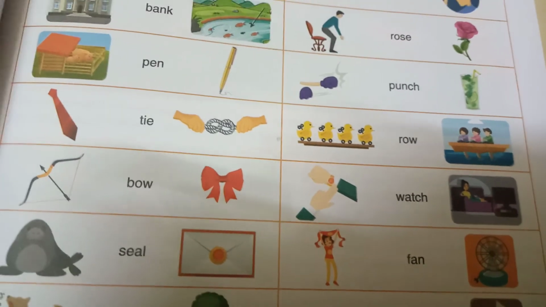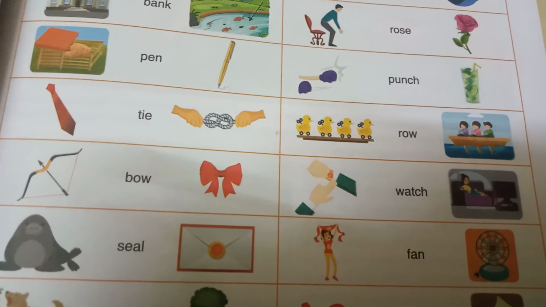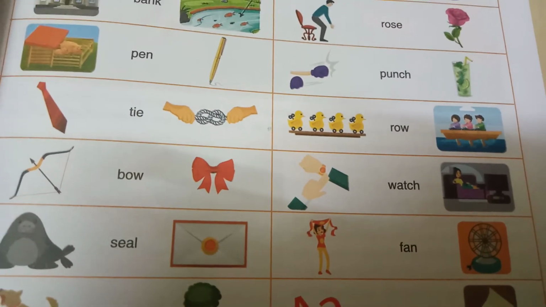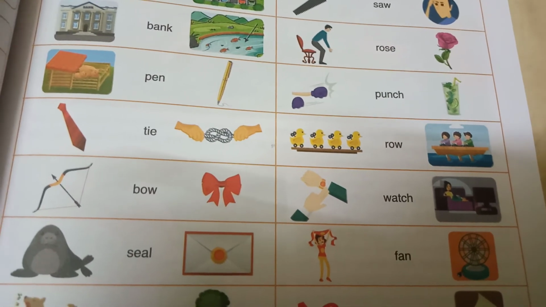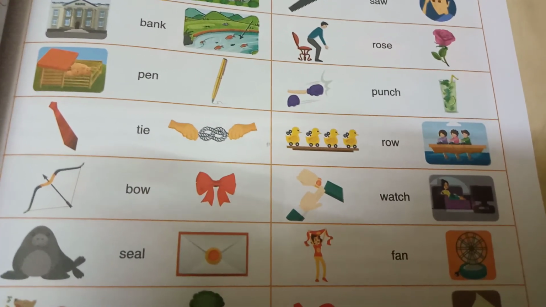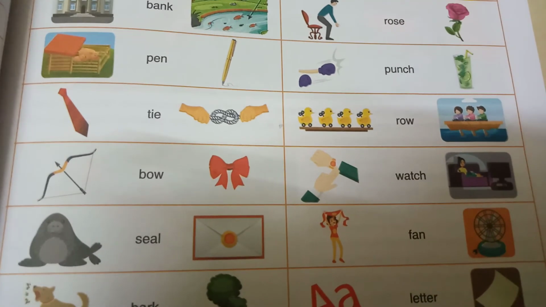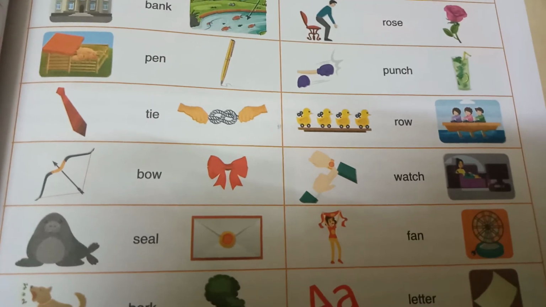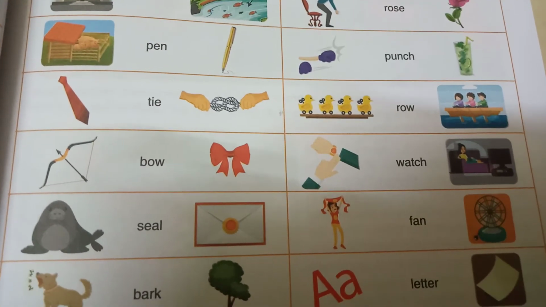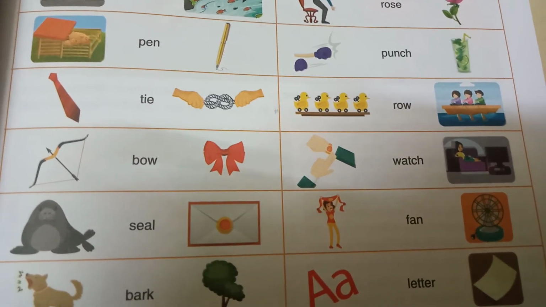Row, rowing a boat, standing in a row. Watch, you watch movies, you watch the time, that is your watch. Bow, you tie it on your neck, and another one is bow and arrow. Seal is an animal, and another seal is you're putting a seal on the cover.